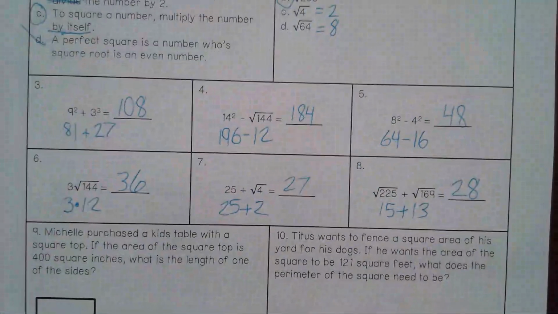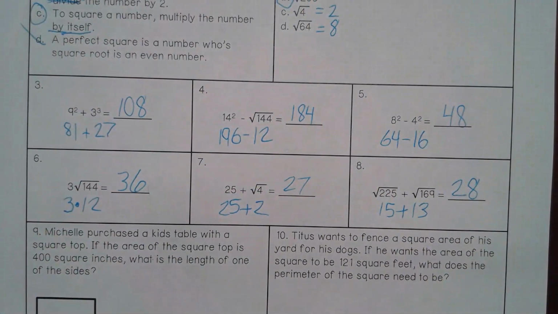28 is the total. Okay, whether you got those totally right or you missed some, now you should see if you had a mistake, where it is, and fix it.